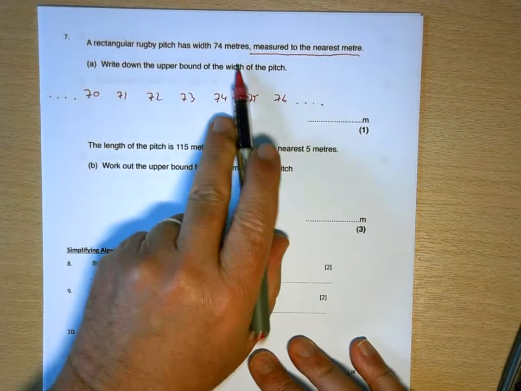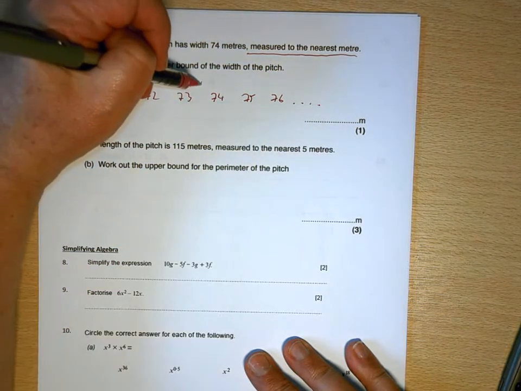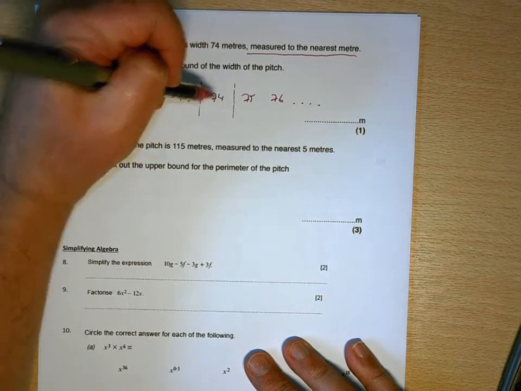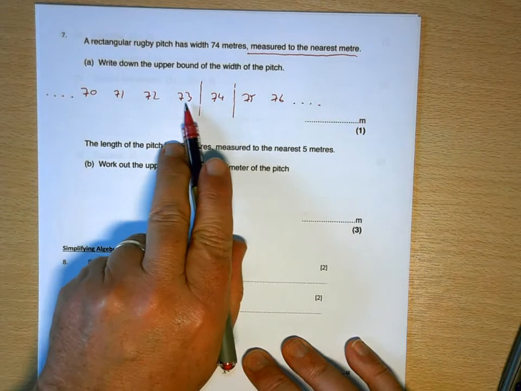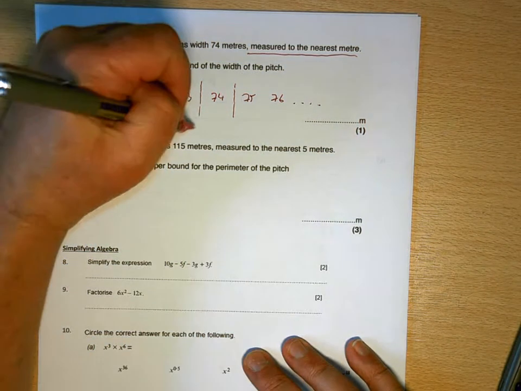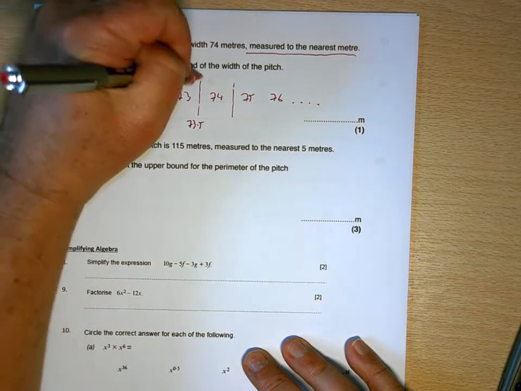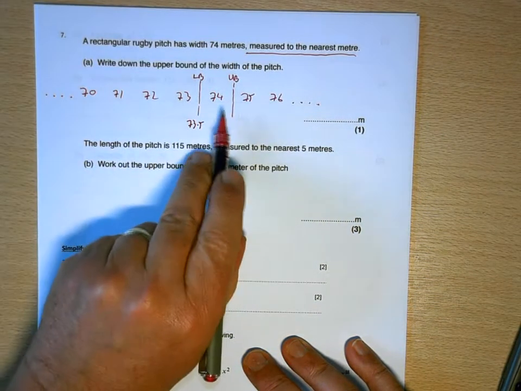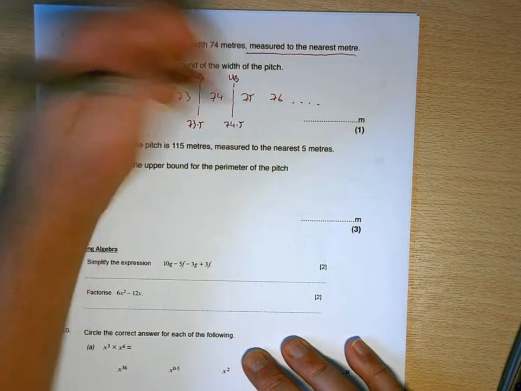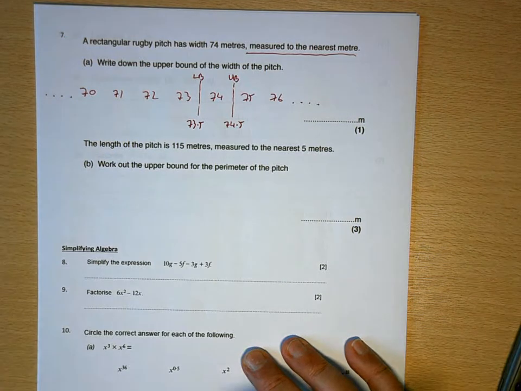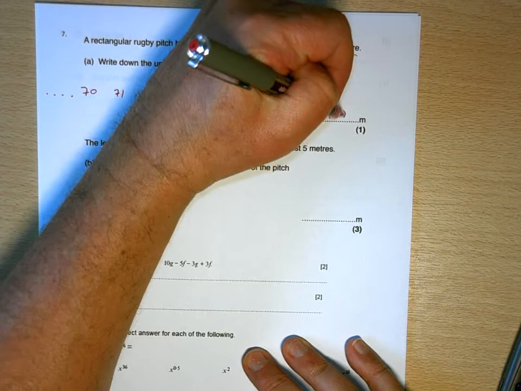Now mine is 74 measured to the nearest metre, so it's been rounded to 74. So the lower bound is halfway between 73 and 74, and the upper bound will be halfway between 74 and 75, which would be 74.5. So the upper bound is 74.5 metres.